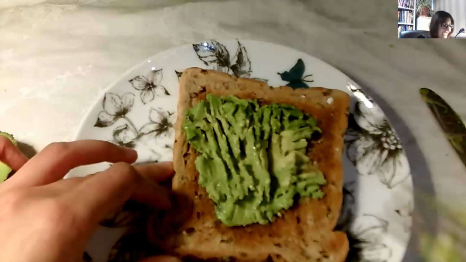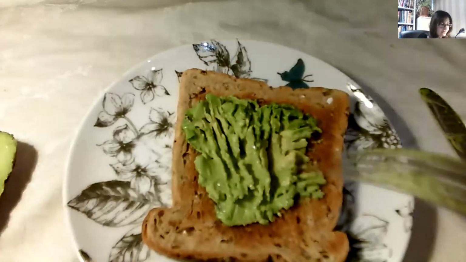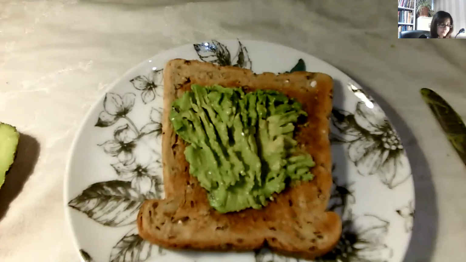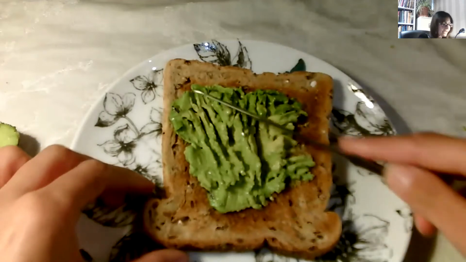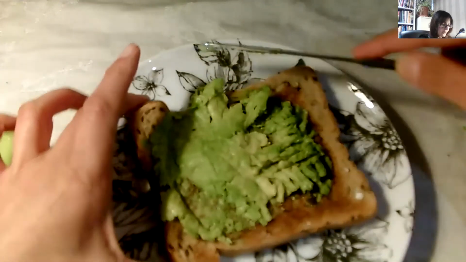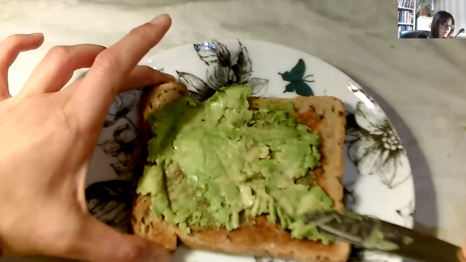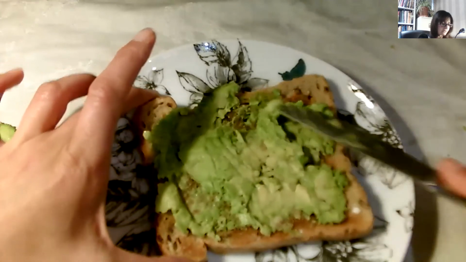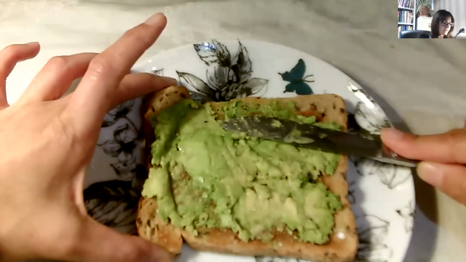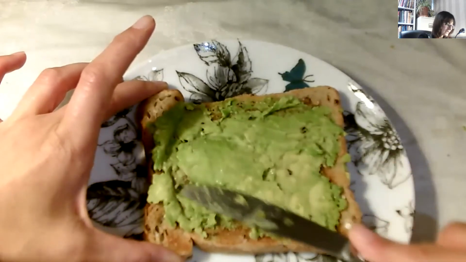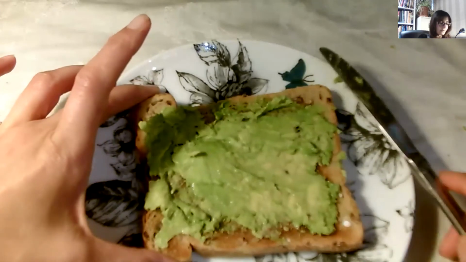Now, can you see the avocado is in the middle of the toast? I would want to cover all of my toast. So I get a knife and I evenly spread the avocado. There we go. We evenly spread the avocado onto the toast. This avocado is not ripe at all, but never mind. There we go. Evenly spreading. There.